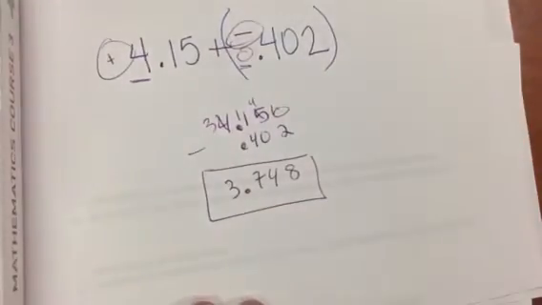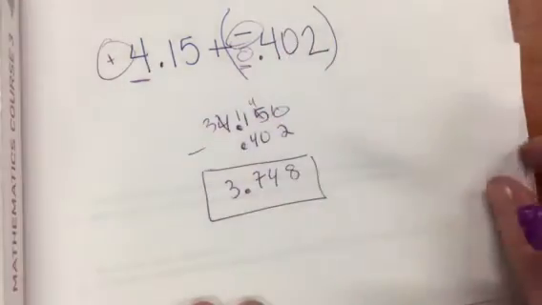My final answer is 3.748. Do I have to put the positive sign? No. Okay, just making sure. I did draw it in there just because I felt like it.